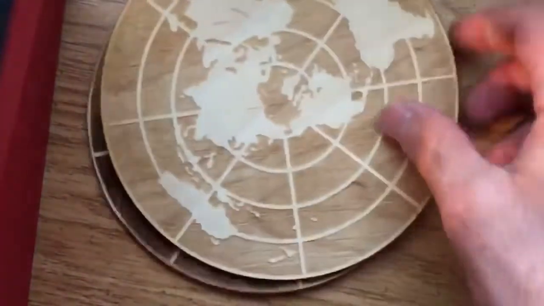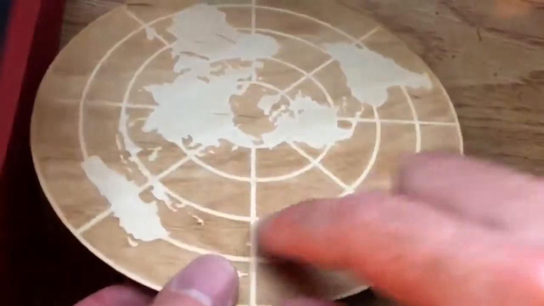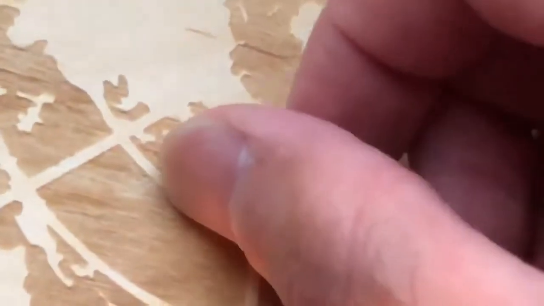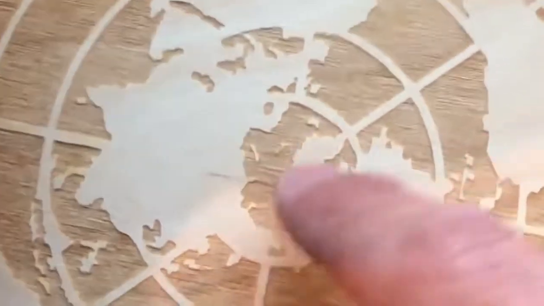So this is the original one. The guy had his machine, his laser engraver, hit this thing. And this one, the texture is not a lot. It's almost flat. So what he did was, because I'm trying to use this to cast flat Earth silver bullion.